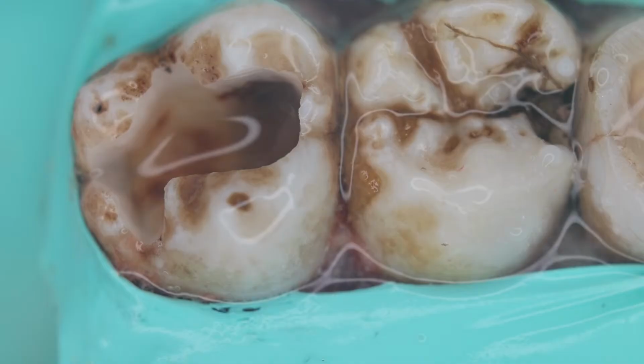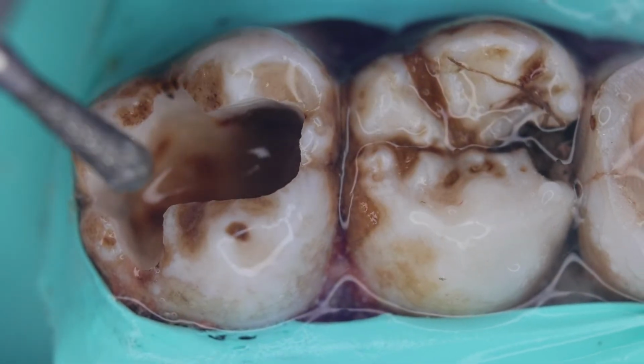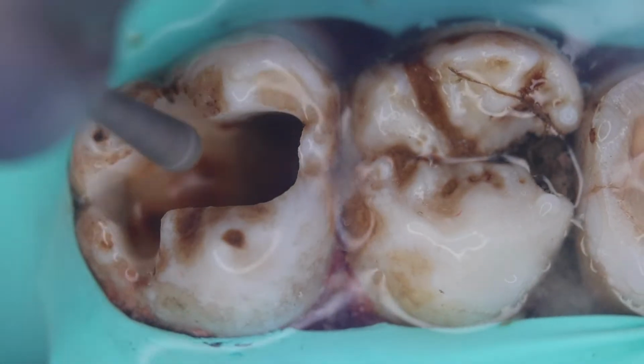So once we have removed all the caries, now is the time to round off the margins, so that there are no sharp angles. So we would round off the same.